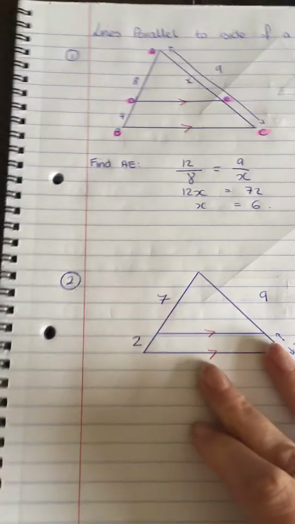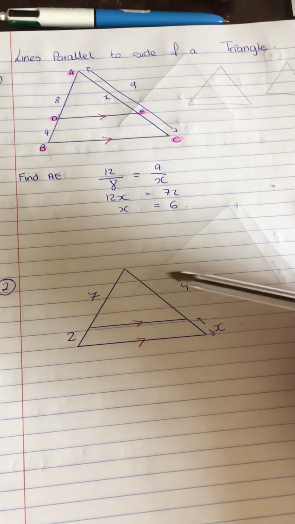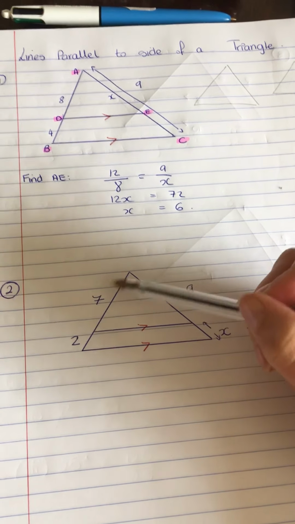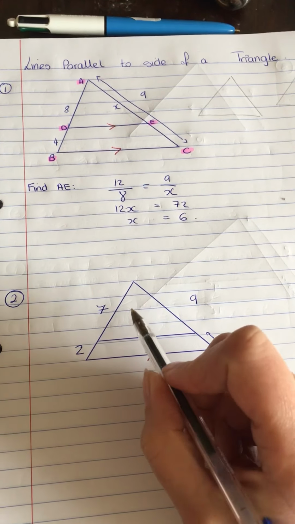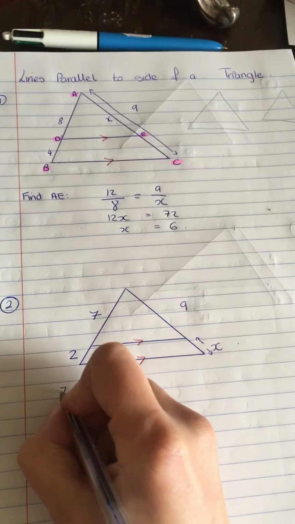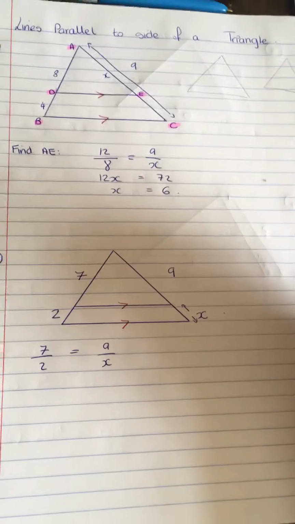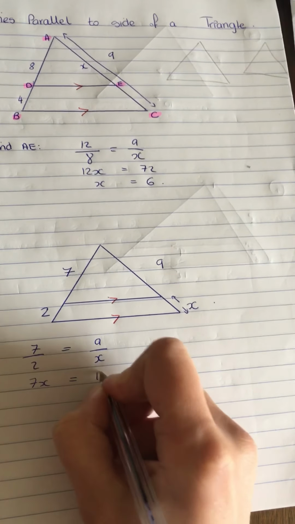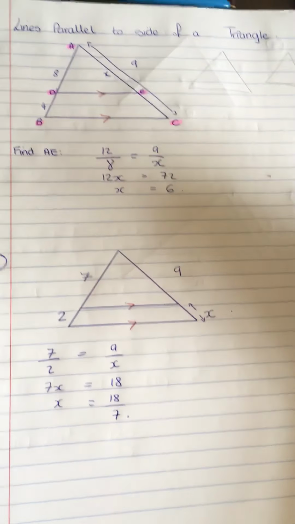The second one. Again, we have our two similar triangles, the big one with the small one slotted into it. Again, we can say that these sides are proportional to these sides. To find x, if we go with this side first, it's the top part, 7 over 2 is equal to 9 over x. So 7x is equal to 18, and we cross multiply, so x is equal to 18 over 7.